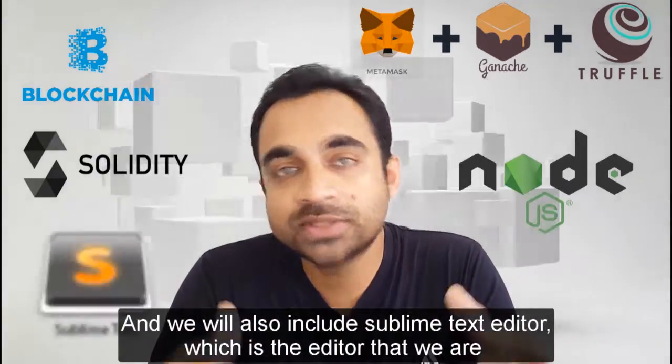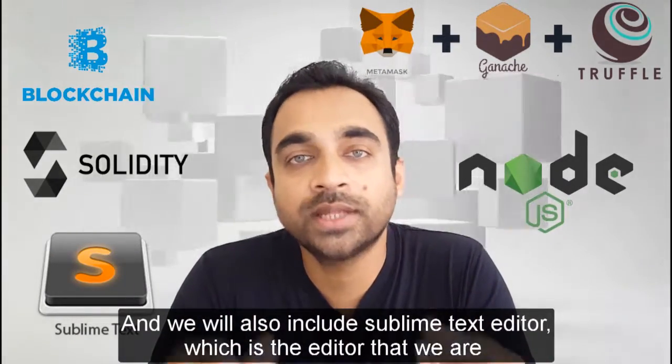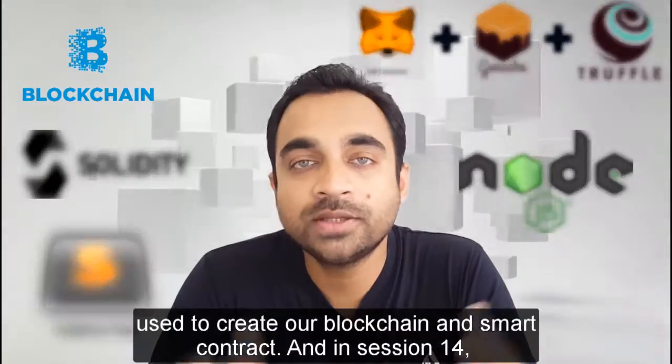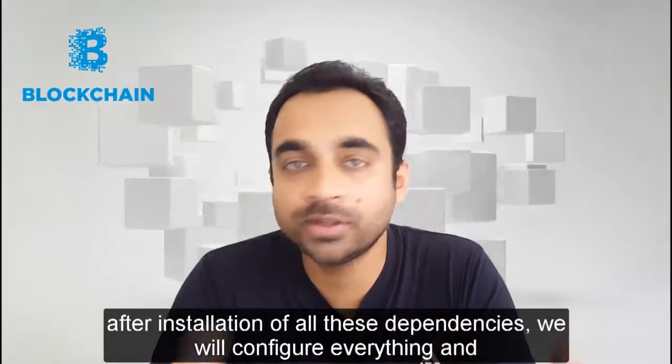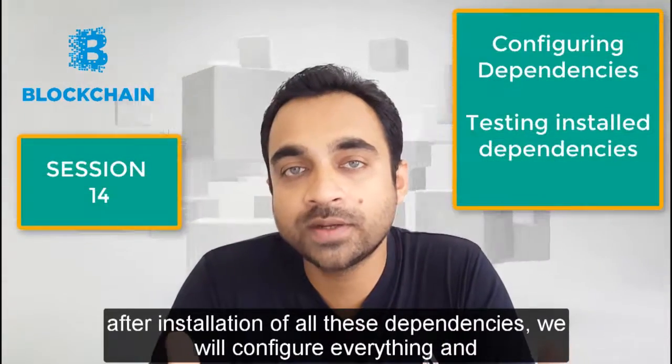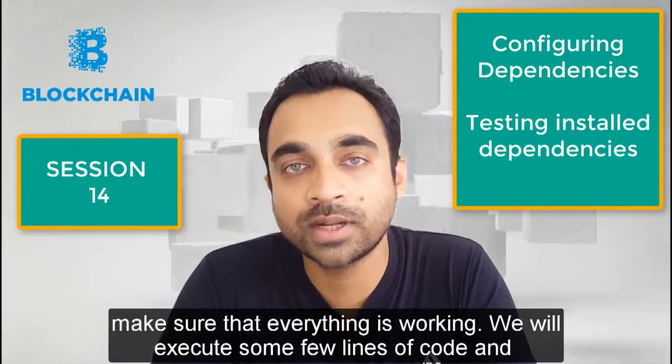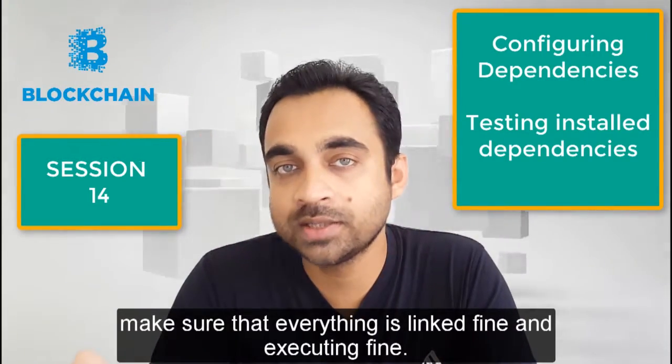And we will also include Sublime Text editor, which is the editor we use to create our blockchain and smart contract. And in session 14, after installation of all these dependencies, we will configure everything and make sure that everything is working. We will execute a few lines of code and make sure that everything is linked fine and executing fine.